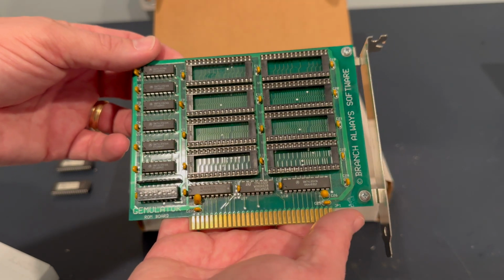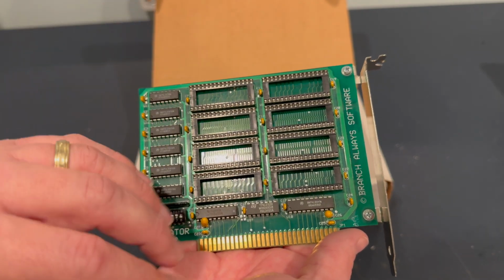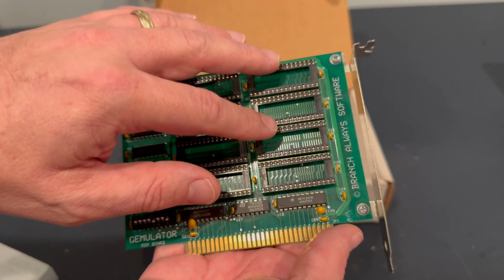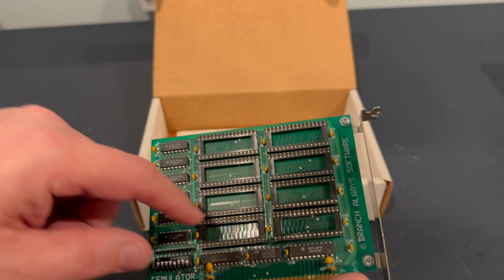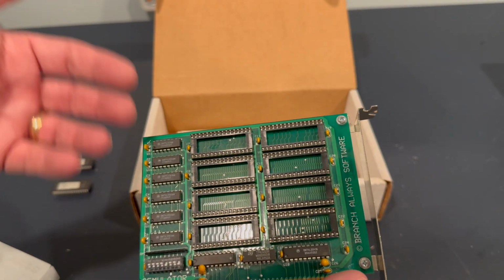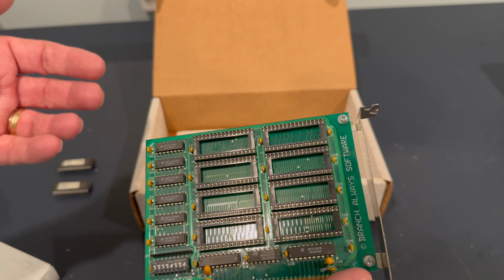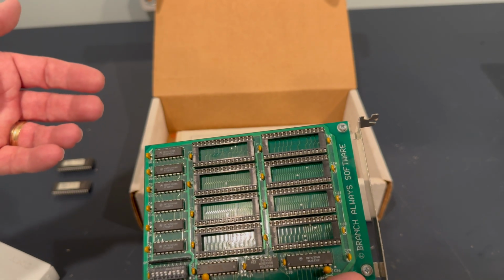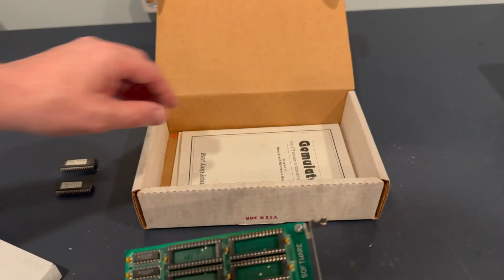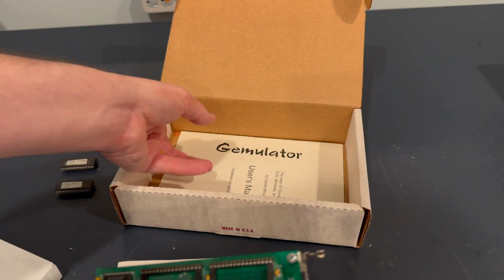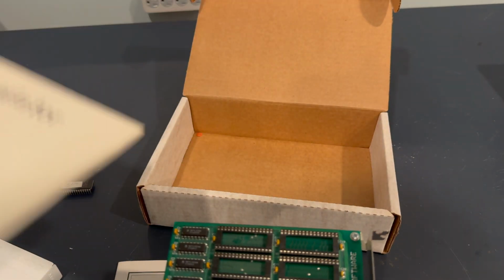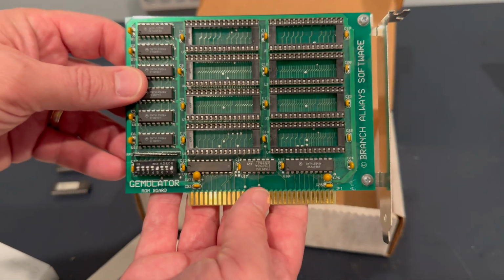I'm not expecting this to do a whole lot, right? But it does hold the TOS ROMs here. And I don't know why there's 8, because the maximum TOS chips that you can actually have are 6. And it does mention in the manual that you can go with a 2 TOS or a 6 TOS system and emulate either an STF or an STE.